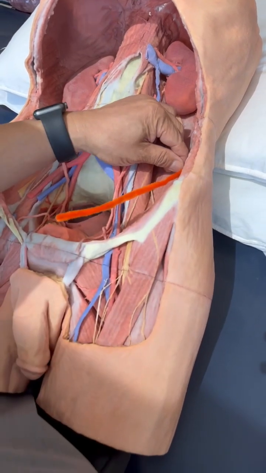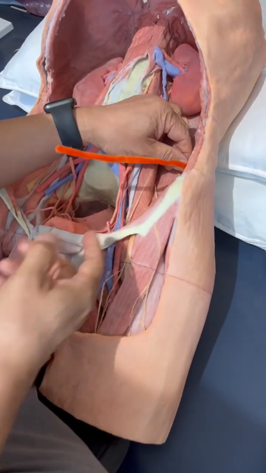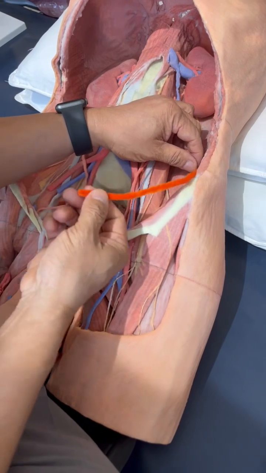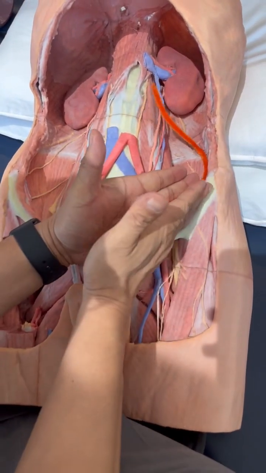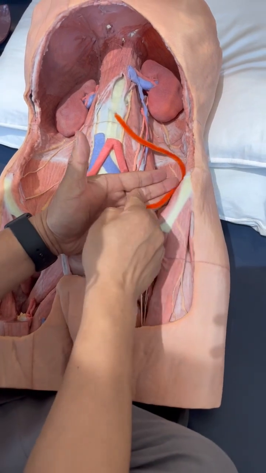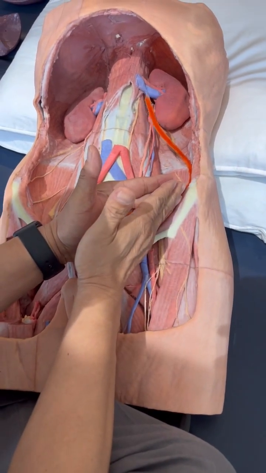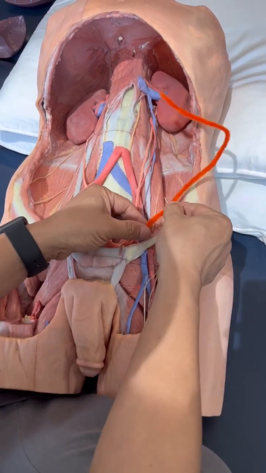That's how they travel. The anterior wall is gone. That's why I'm putting a nerve right there, between the muscle right there. That's how they travel. So this is the transverse abdominis, internal oblique. Okay, get to the middle point right here.